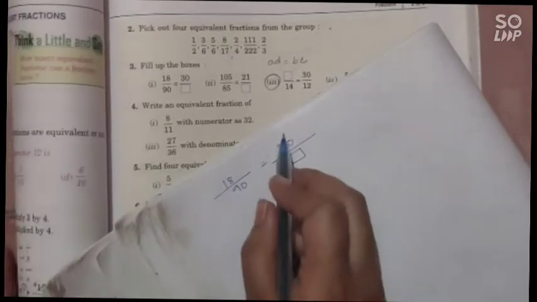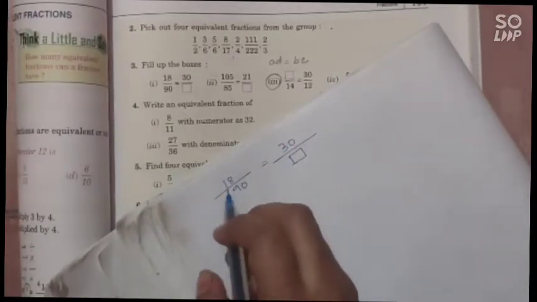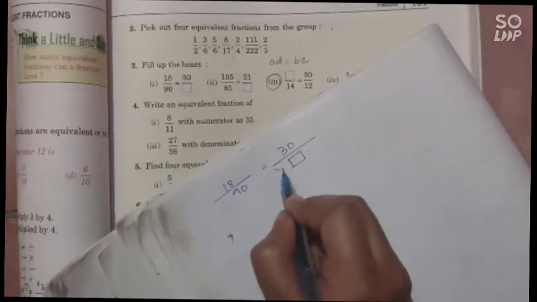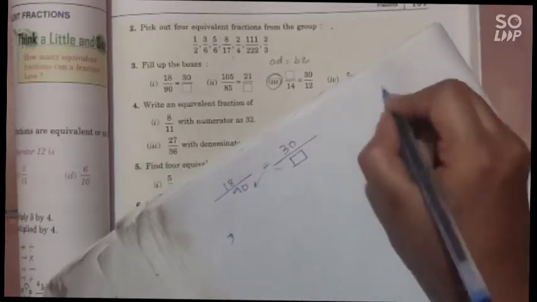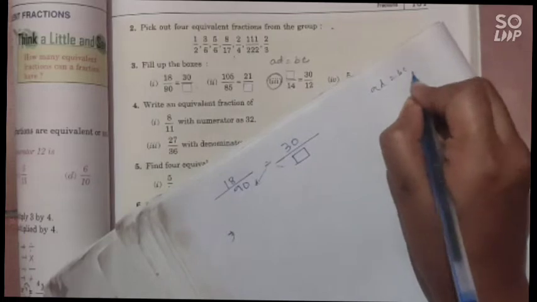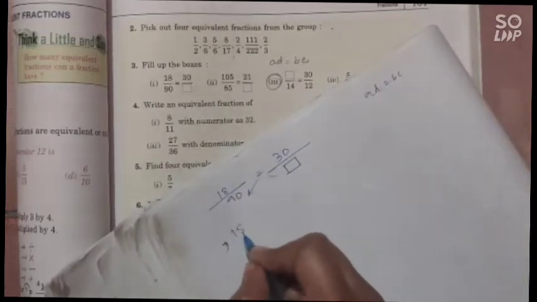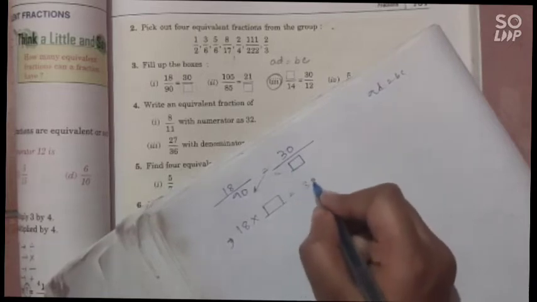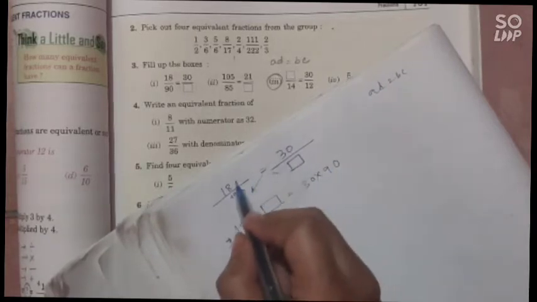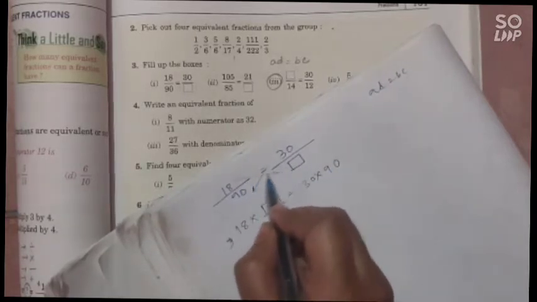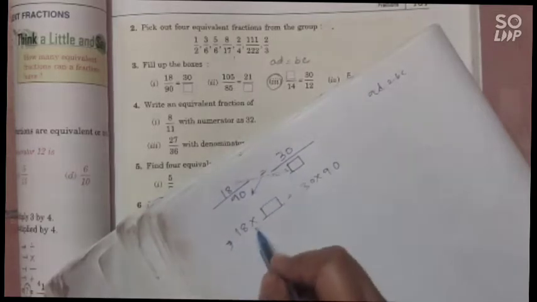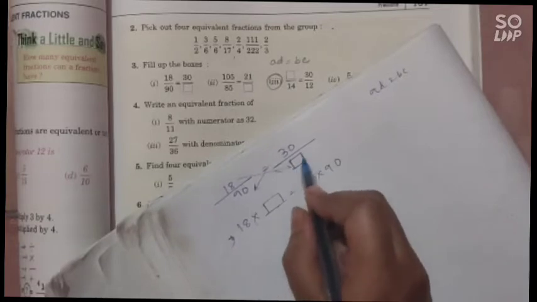18 by 90, 30 by box. How can you find the value? You have to do cross multiplication. AD equal to BC. 18 multiplied by this box, 30 multiplied by 90. আমরা just cross কোনাকুনি multiply করব. 18 এর কর্নারে কি আছে? Box. 18 multiplied by box. You have to find this value.